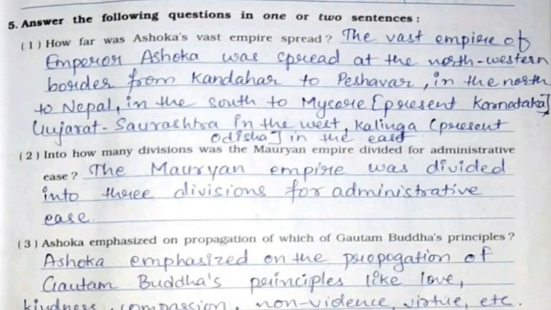First one, how far was Ashoka's vast empire spread? So, the vast empire of Emperor Ashoka was spread at the northwestern border from Kandahar to Peshawar, in the north to Nepal, in the south to Mysore, present that is Karnataka, Gujarat Saurashtra, in the west Kalinga, present Odisha, in the east.